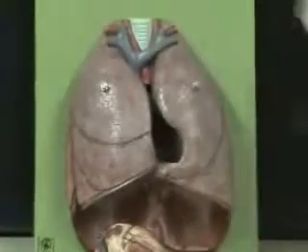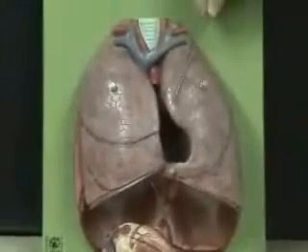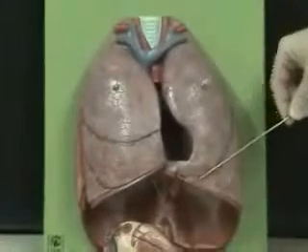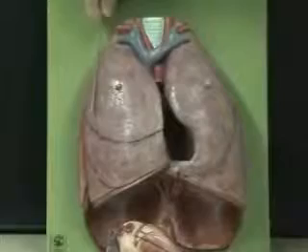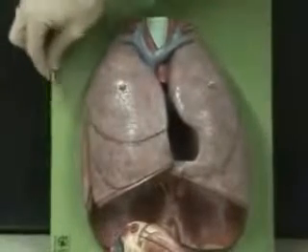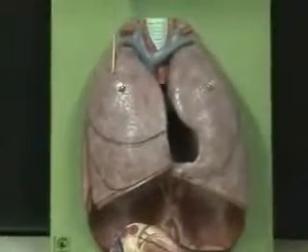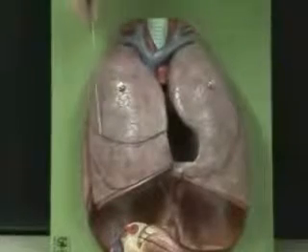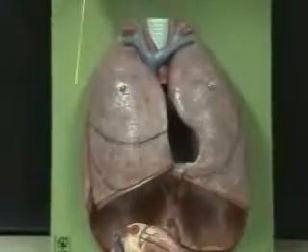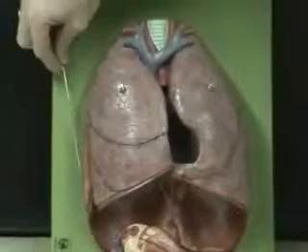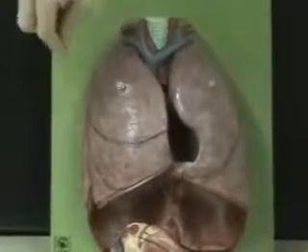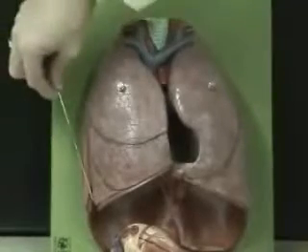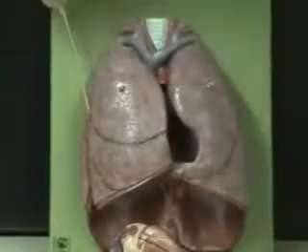So in a quick recap, left lung, superior lobe, inferior lobe divided by oblique fissure. Right lung, 3 lobes, a superior lobe, a middle lobe, and an inferior lobe. Superior lobe separated from middle lobe by horizontal fissure. Superior lobe separated from inferior lobe by the oblique fissure, and the middle lobe separated from the inferior lobe, again, by the oblique fissure.